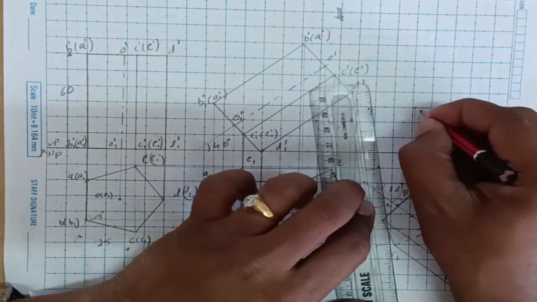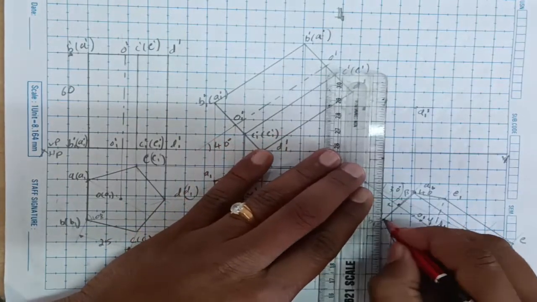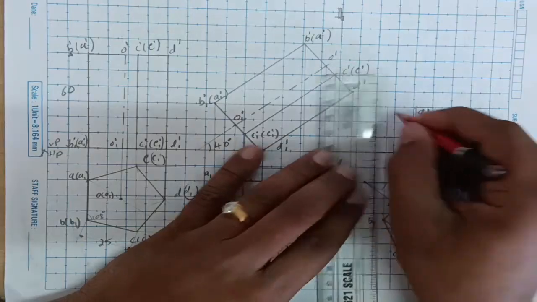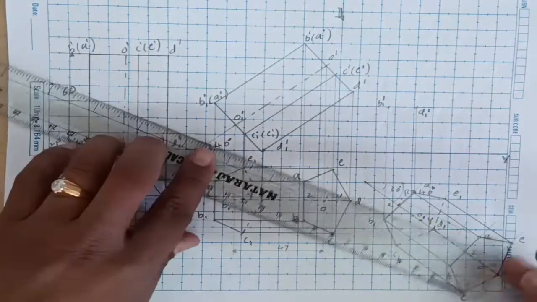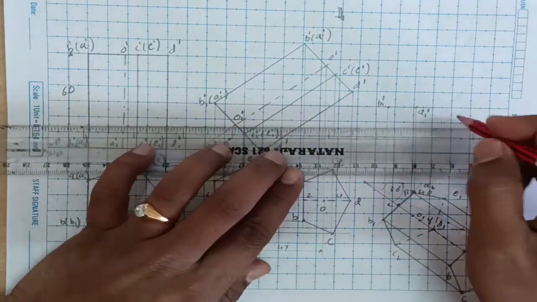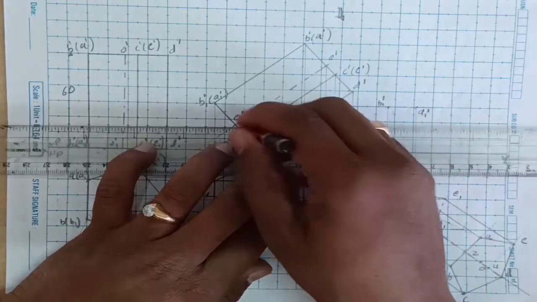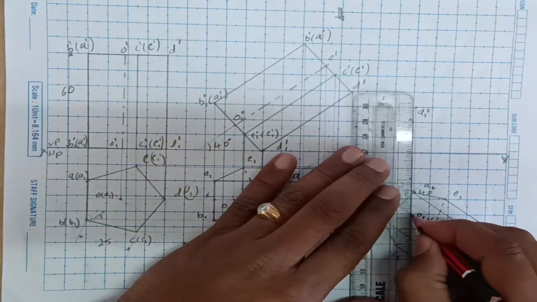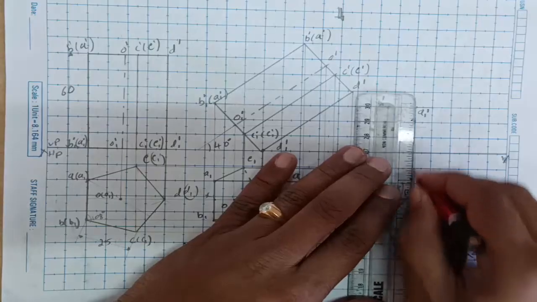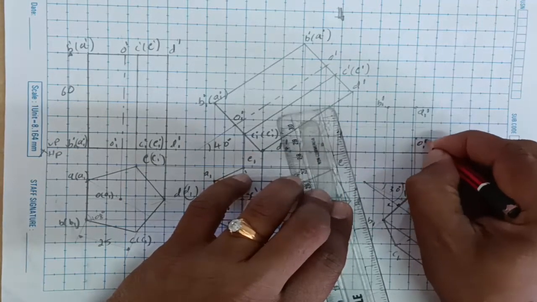This point is, I will get A1 dash, and same way B1 dash is also same line. You can join from the B1 up to here, and this point is B1 dash. And next is O1 dash is here, and the O1 is here, so you can draw the line up to here, and from the O1 you draw vertical projection, and I will get the O1 dash here.